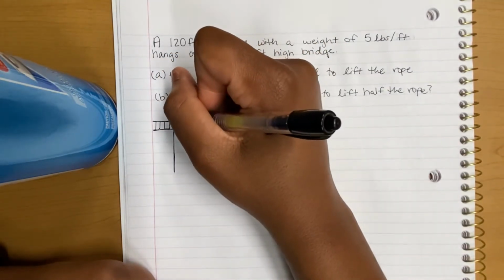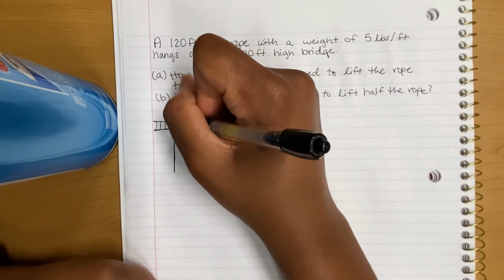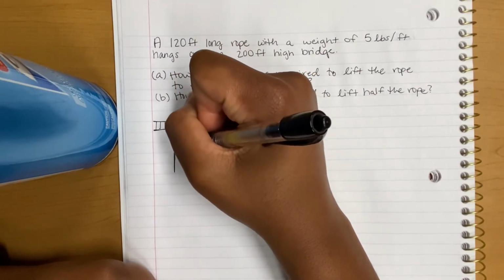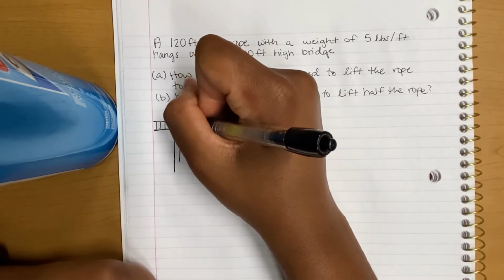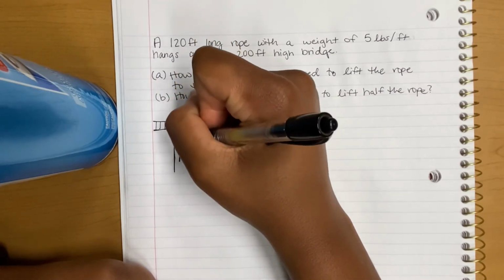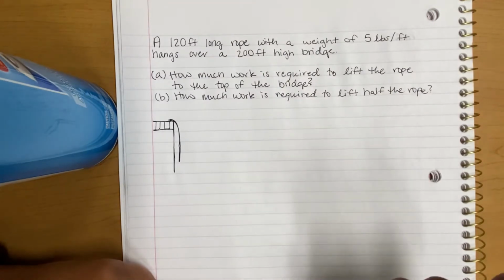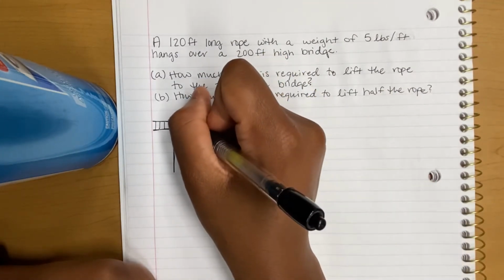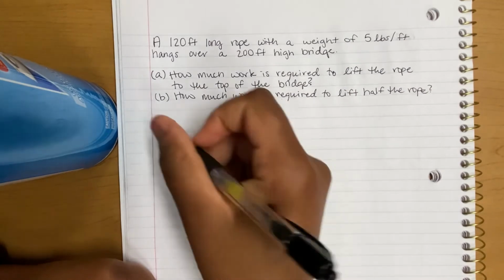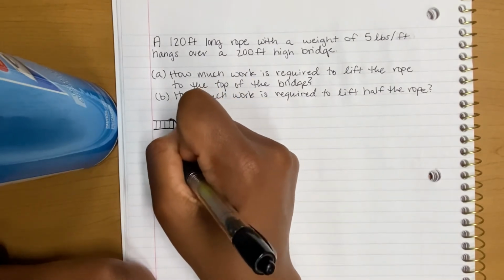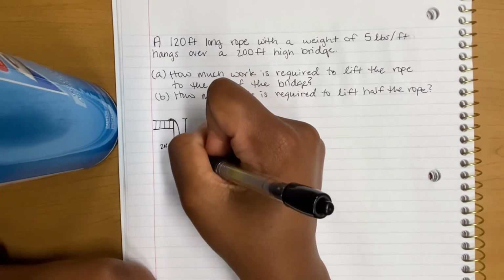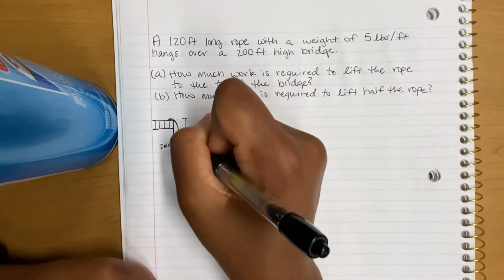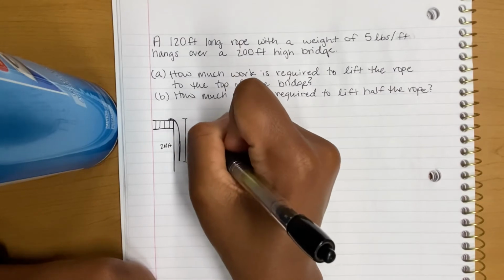The only important piece of information concerning the height of the bridge is that it is taller than the rope, meaning that none of the rope is already touching the ground. So it could even be 121 feet, it wouldn't matter, just as long as the rope's not touching the ground, which would change the formula for the problem. And I'm just labeling my rope and bridge.